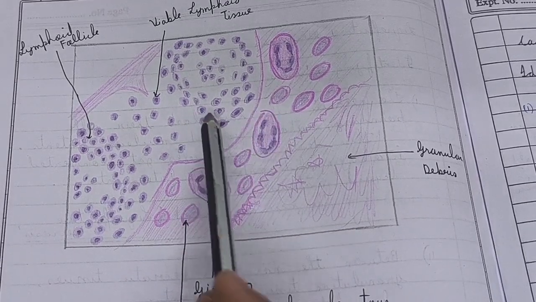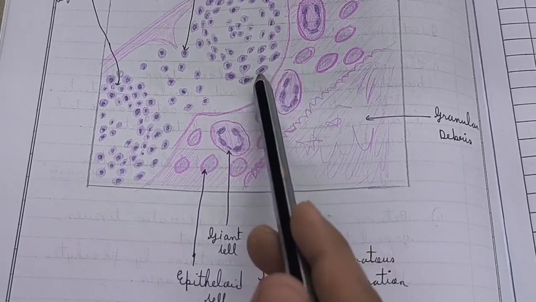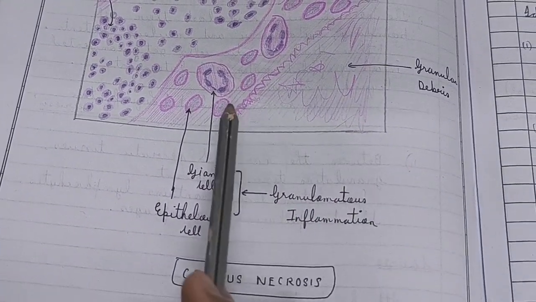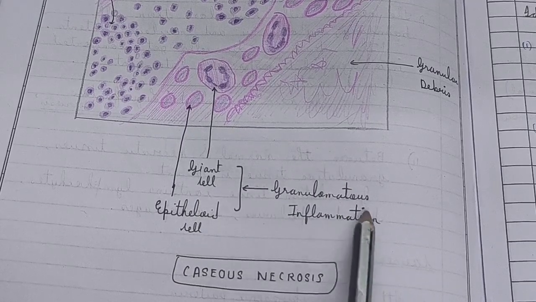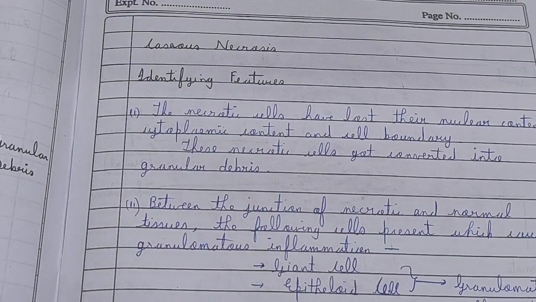So here you see that this is a junction between viable lymphoid tissues and necrotic tissues, and this junction consists of giant cells and epithelioid cells, and these giant cells and epithelioid cells will form the granulomatous inflammation in future. So these are identifying features.